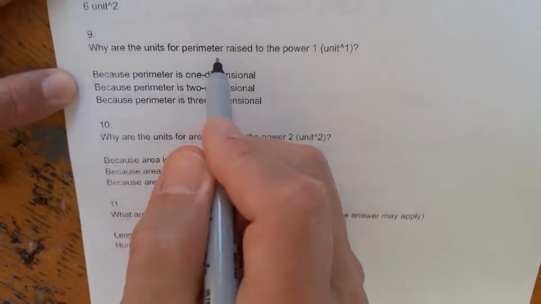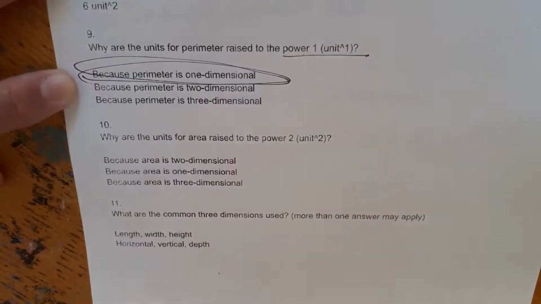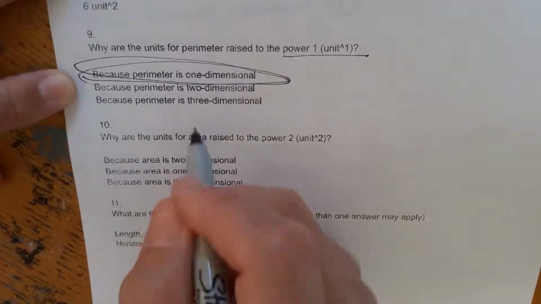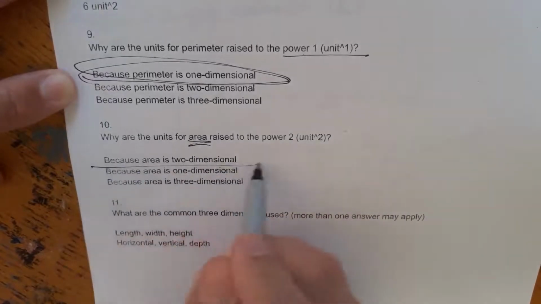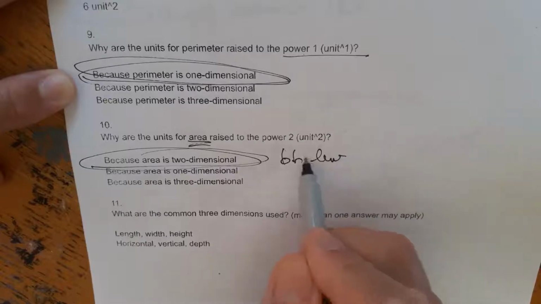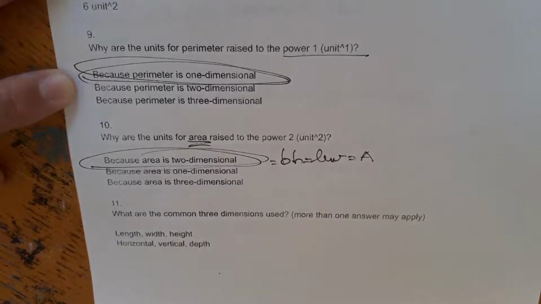So, why are the units of perimeter raised to the power 1? Because it's one-dimensional. We've said that a lot of times. Why are the units raised to the power 2 of area? Because it's two-dimensional, as in base times height, or length times width, right? That's an area. And then 11, we can see it here.